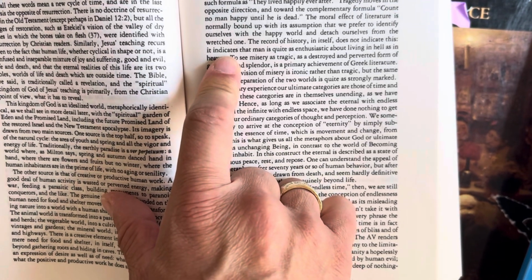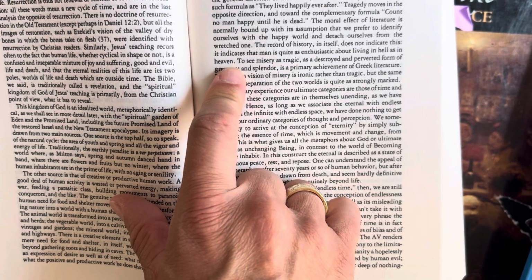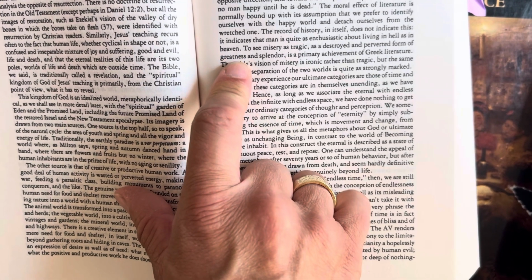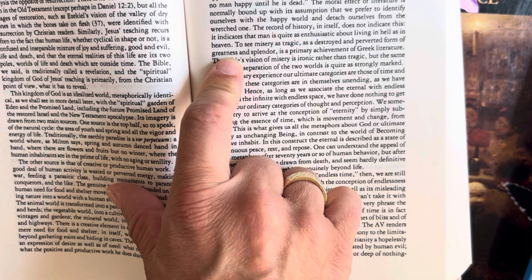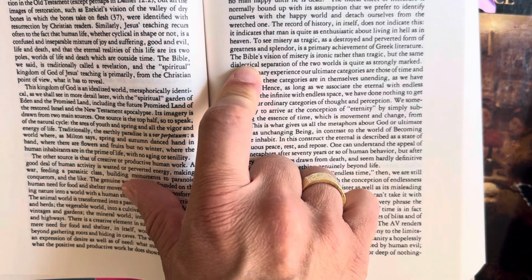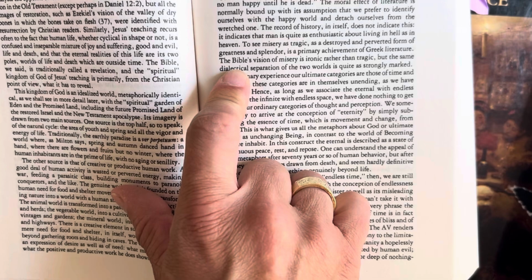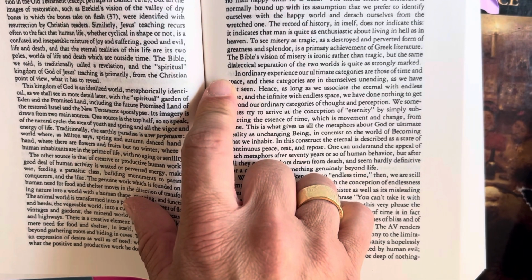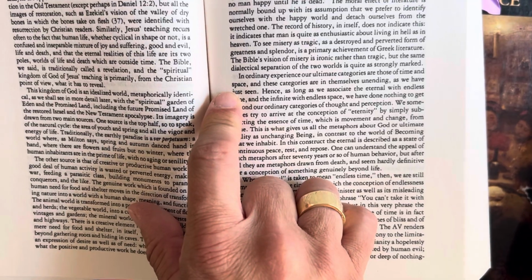The record of history in itself does not indicate this. It indicates that man is quite as enthusiastic about living in hell as in heaven. To see misery as tragic, as a destroyed and perverted form of greatness and splendor, is a primary achievement of Greek literature. The Bible's vision of misery is ironic rather than tragic, but the same dialectical separation of the two worlds is quite as strongly marked.